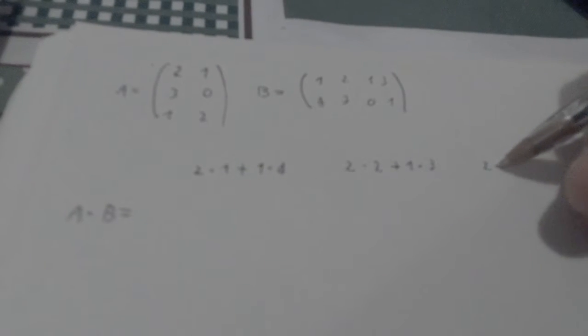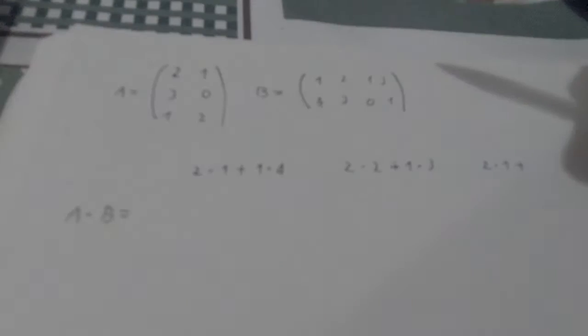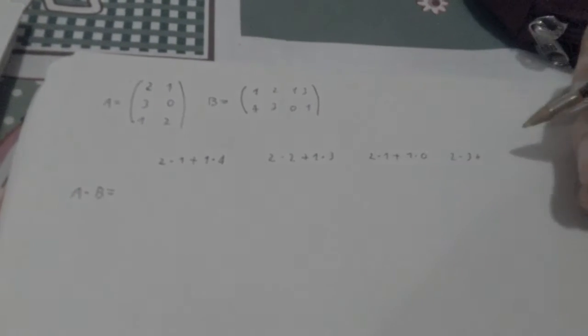You see how it's going. Then we're going to have 2 times 1 plus 1 times 0. And then we're going to have 2 times 3 plus 1 times 1.